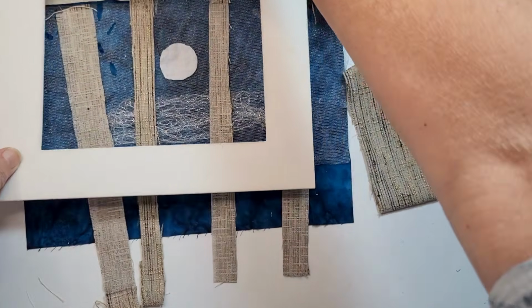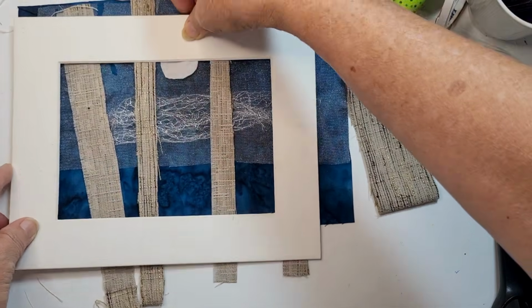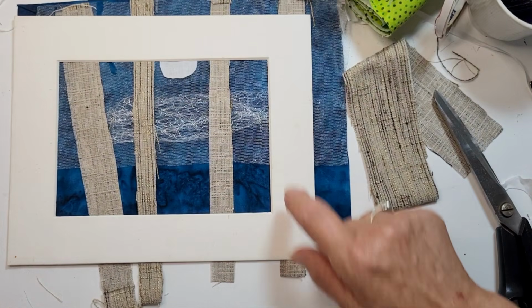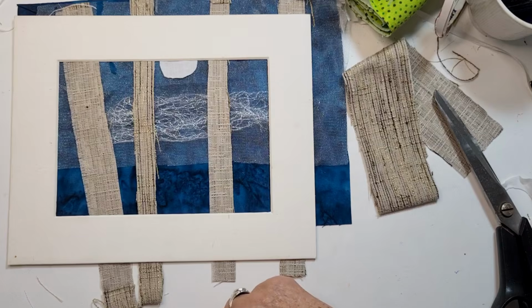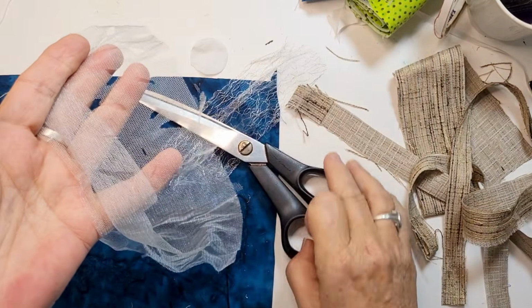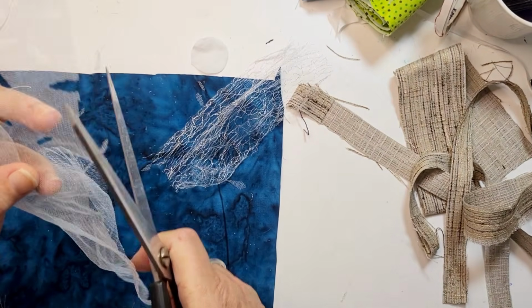Or do I want to be this way? Or do I want that bottom section? Do I like it darker? And that's what I do. I look and see, and each time it suggests something different.